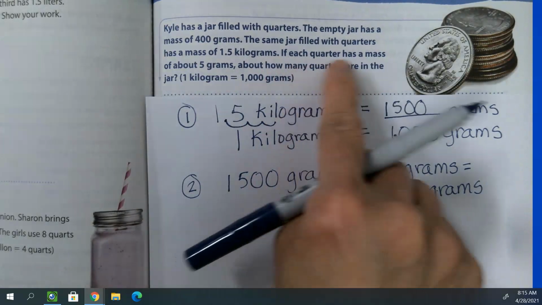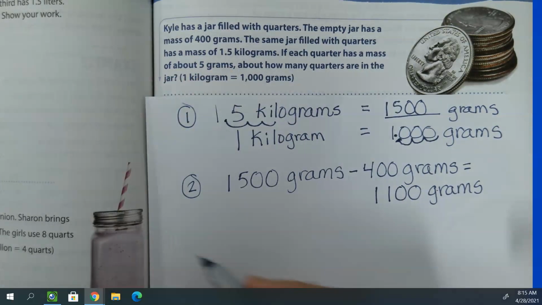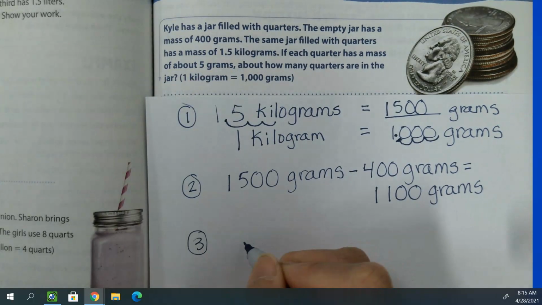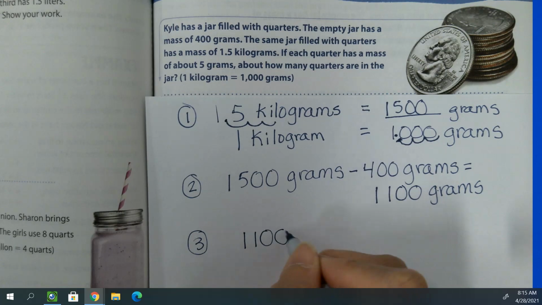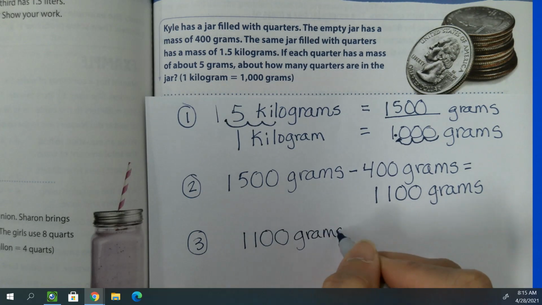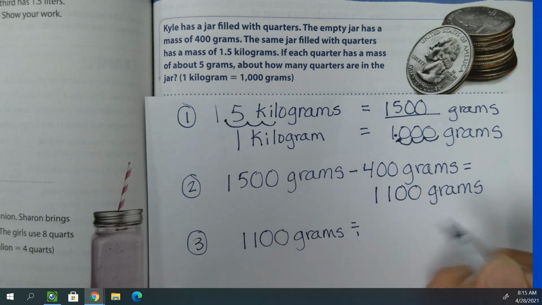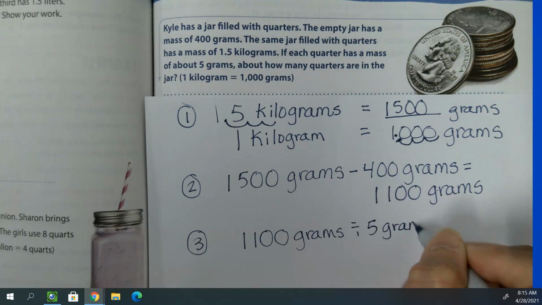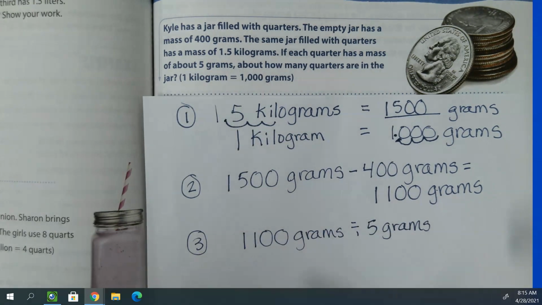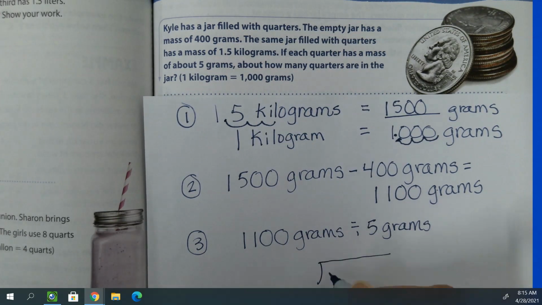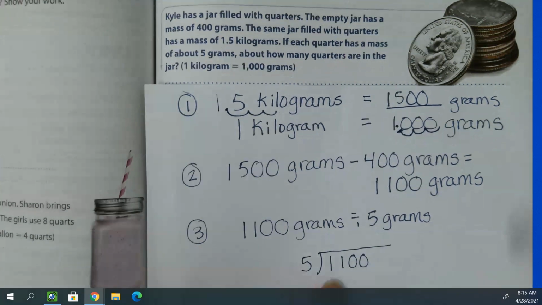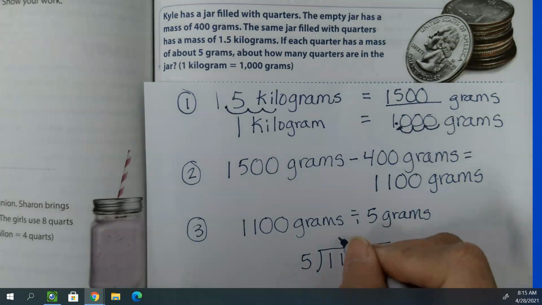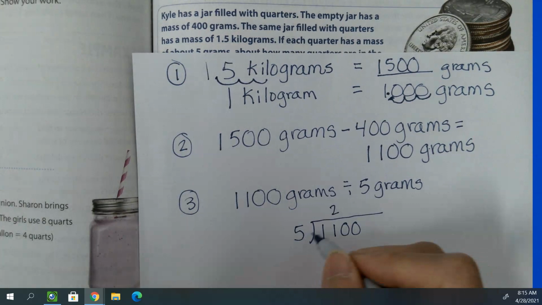If each quarter has a mass of 5 grams. So here's step number 3. All the quarters that are in the jar weigh 1,100 grams. And then we say, okay, each quarter is about 5 grams. So we have to divide this by 5 grams to see how many quarters there are. All right, so we can do a traditional division of 1,100 divided by 5. 5 can't go into 1, so 5 goes into 11 2 times. 5 times 2 is 10.